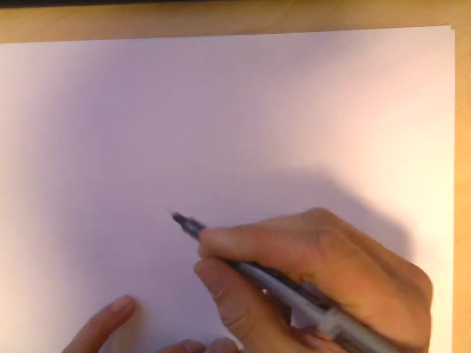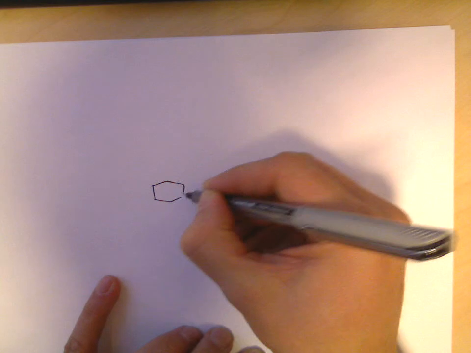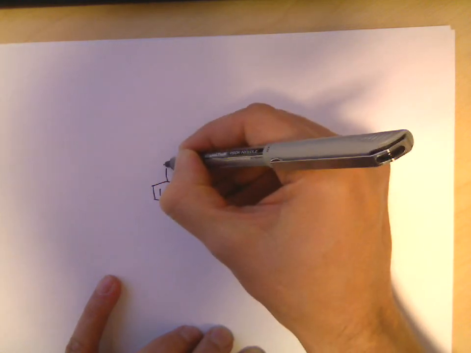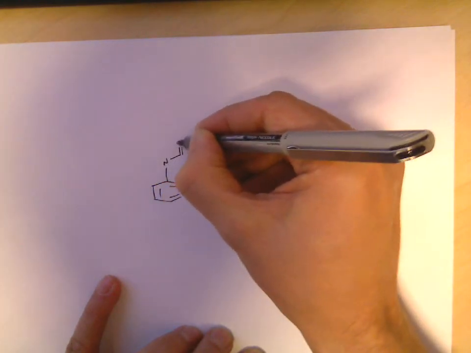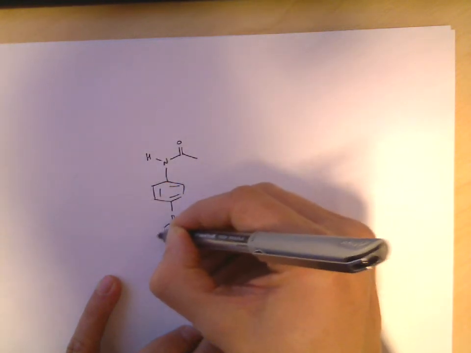So for example, if we look at a simple example of a drug such as paracetamol.